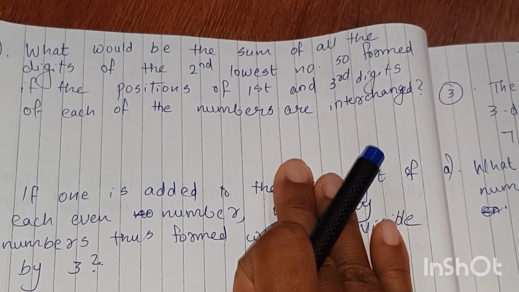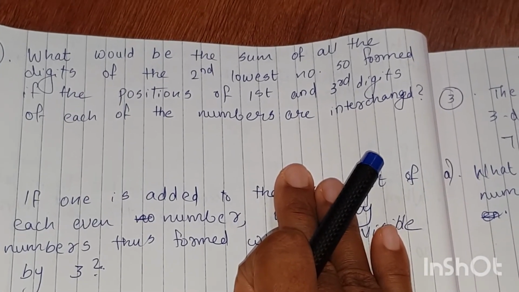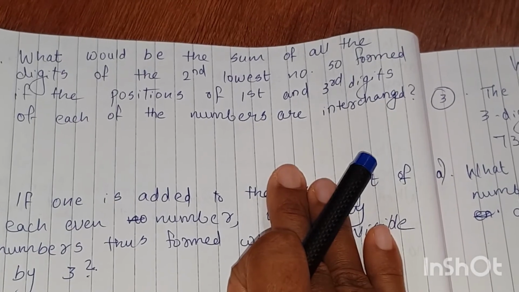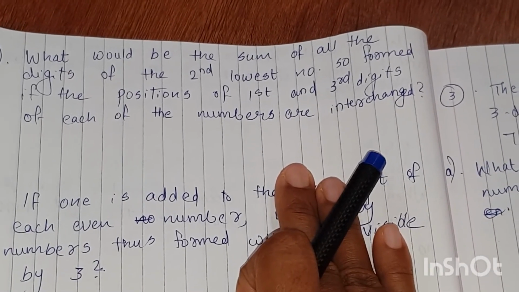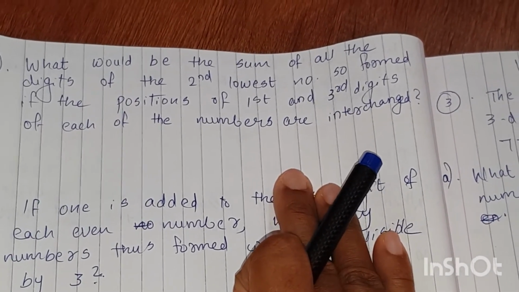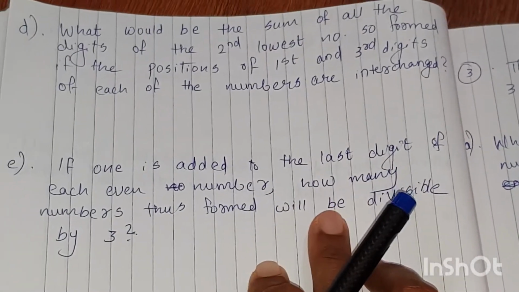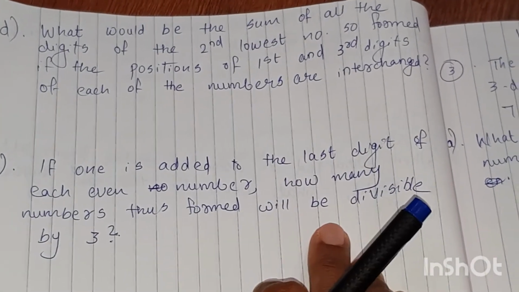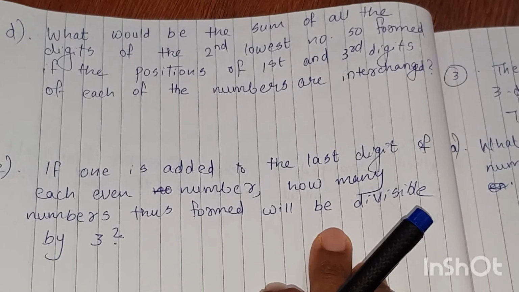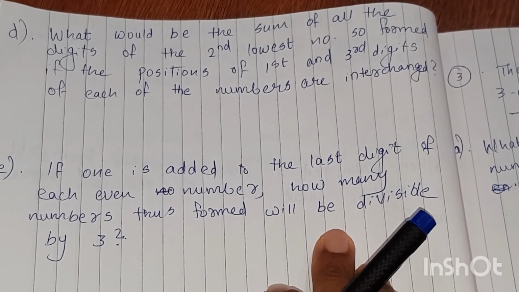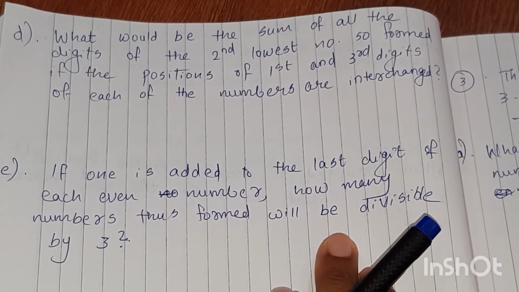Fourth question is, what would be the sum of all the digits of the second lowest number so formed if the positions of first and third digits of each of the numbers are interchanged? Fifth question is, if 1 is added to the last digit of each even number, how many numbers thus formed will be divisible by 3?